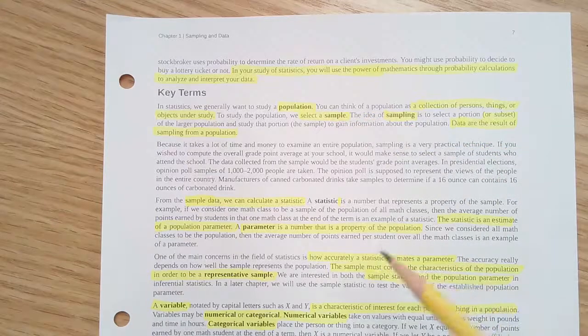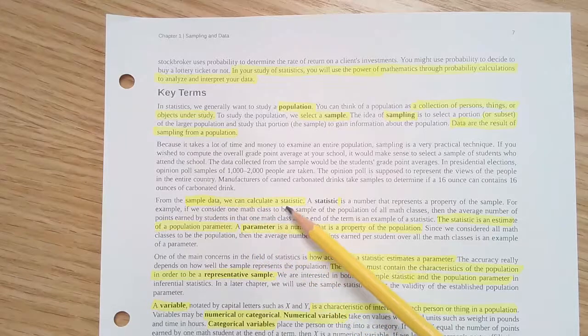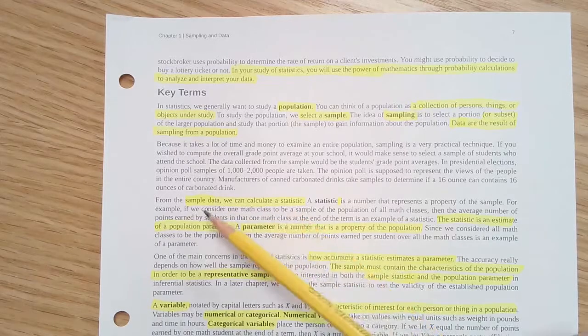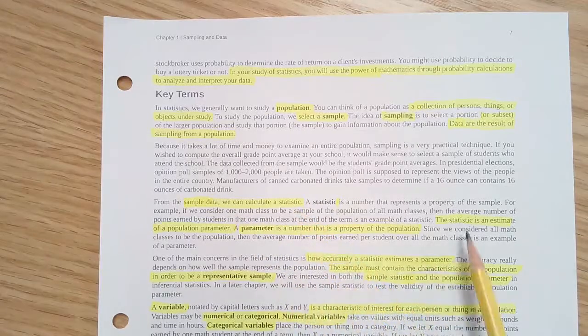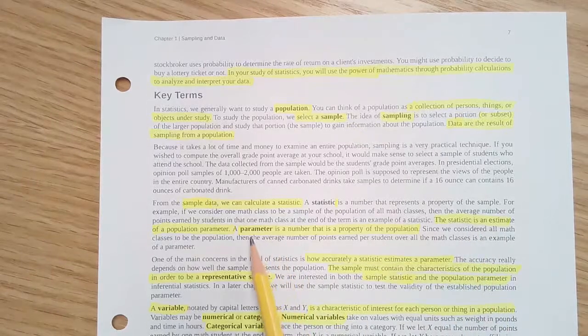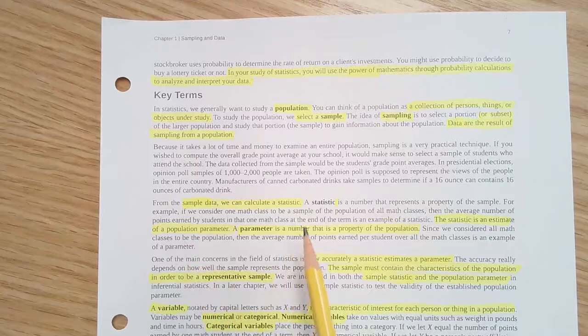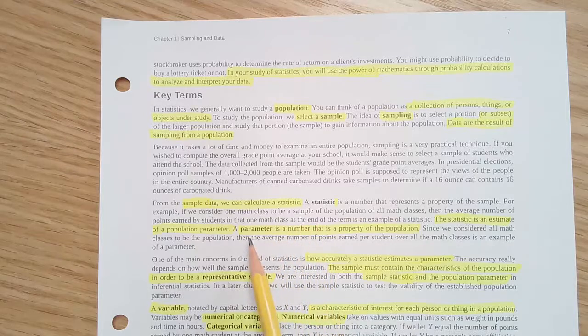Now, sample data is a statistic. What we get from the sample is called the statistic. We use the statistic from the sample to estimate the parameter for the population. So the key is the statistic goes with the sample, and the parameter goes with the population.